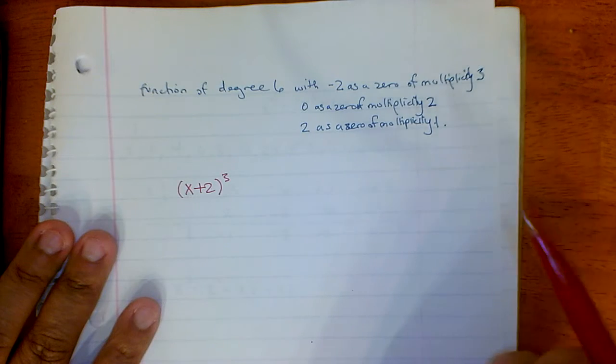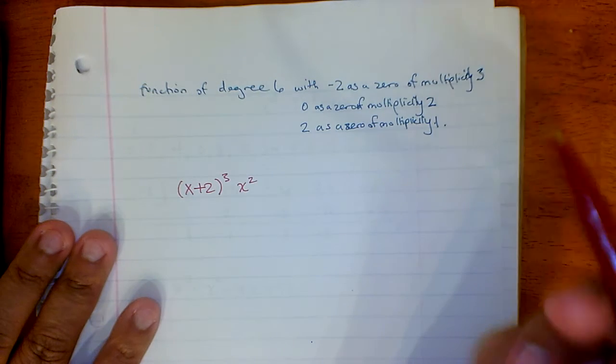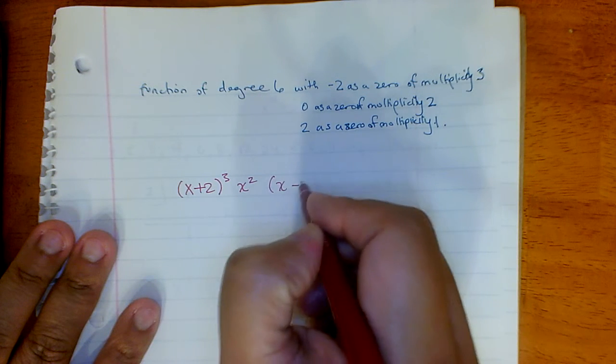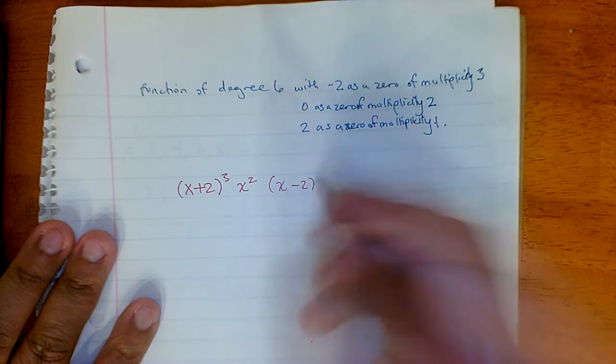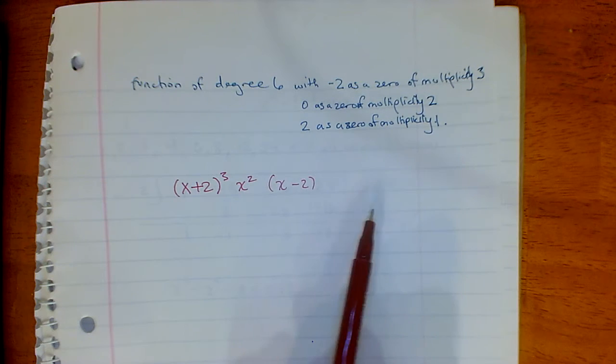If I have 0 as a multiplicity of 2, I'm going to have x to the second power. And then 2 is a zero of multiplicity 1, so I'm going to have (x - 2) just to the first power. And so we could just start plugging away at this.